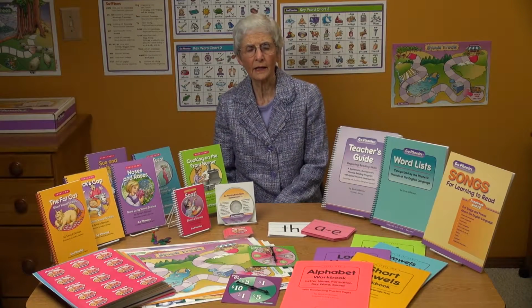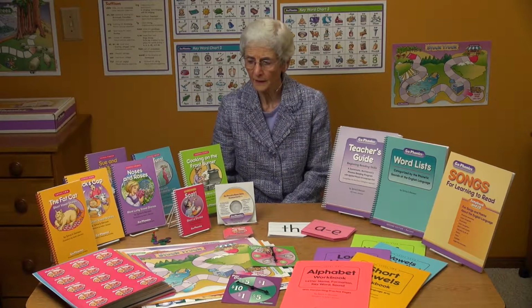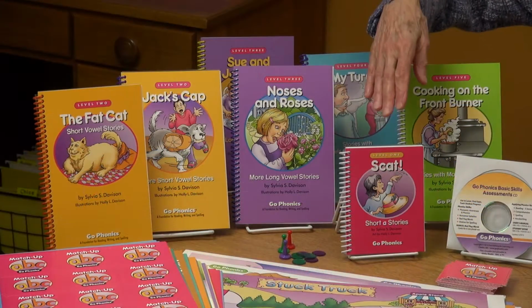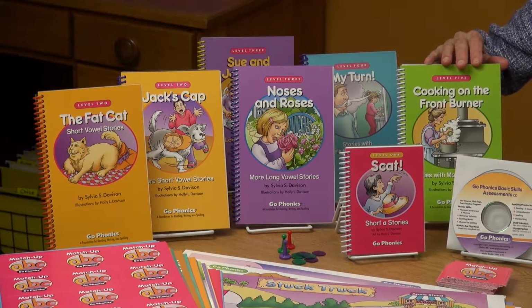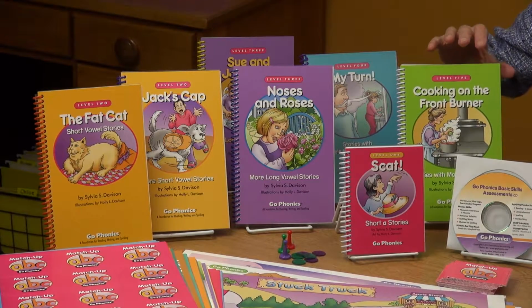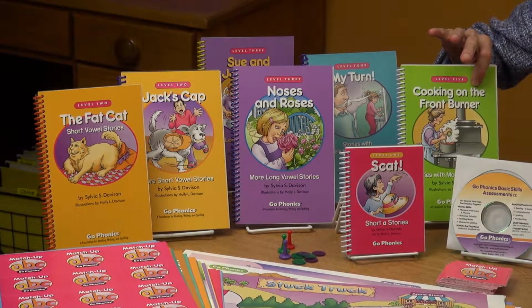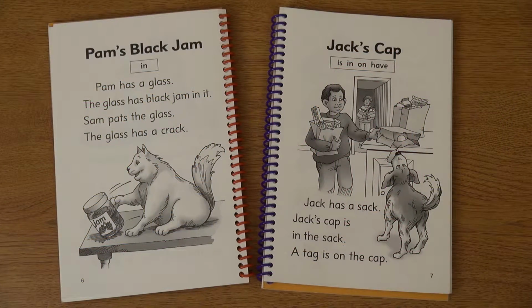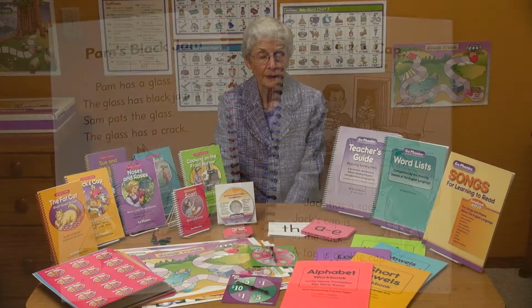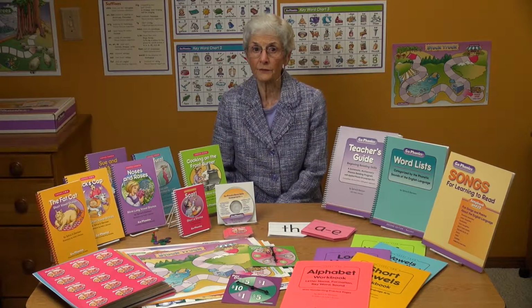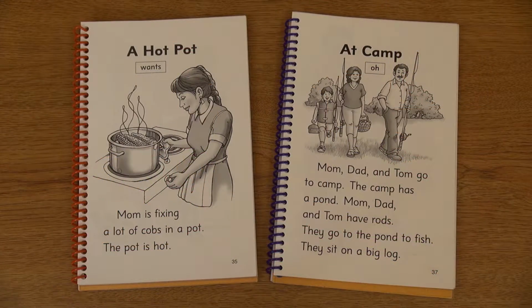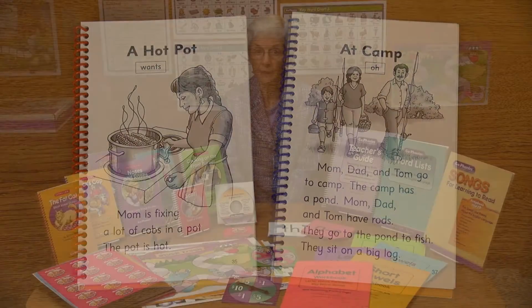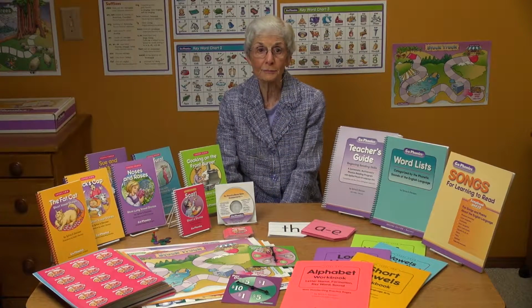Let's take a look at the reading books now. The reading books are all spiral bound. They're sturdy, high quality paper, plastic protection covers, and the stories are written to contain only the sounds that have been taught to date. Now, because the stories are based on things that happen in everyday life, the students will easily relate. This makes reading more engaging and leads to meaningful, extended learning.